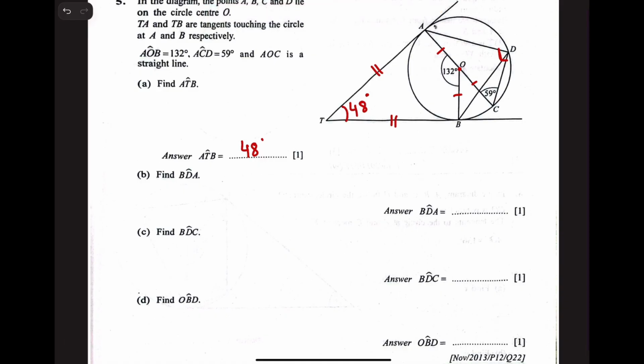Okay, next you need to find angle BDA. BDA. So this angle. Okay, now see. Please focus on the arc AB. The angle subtended by the arc at the center is 132, and the angle subtended by the arc at the circumference is going to be half of what is at the center.